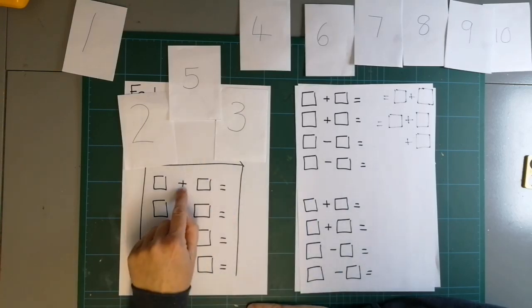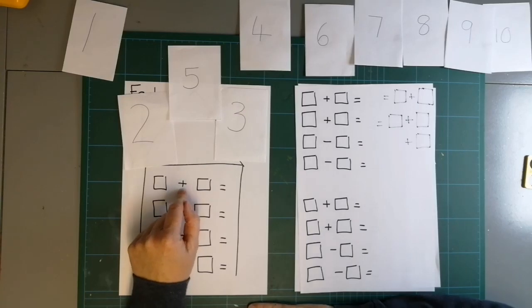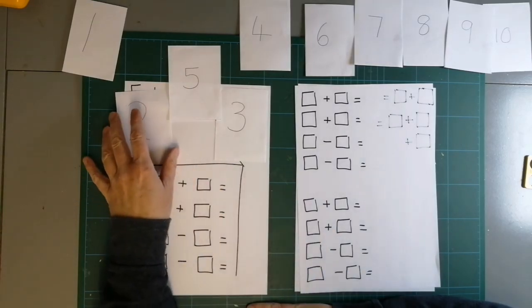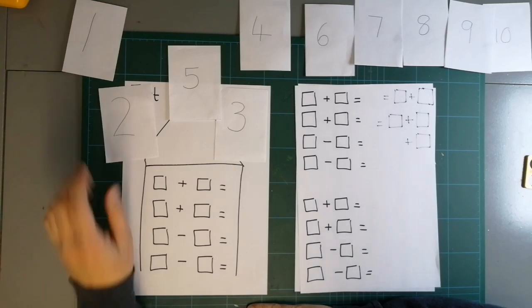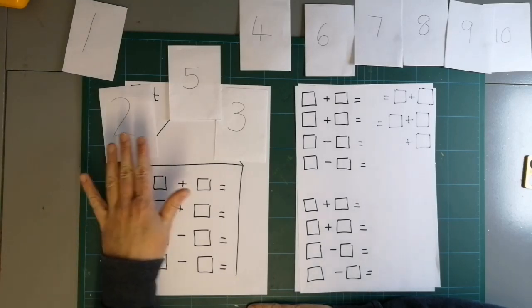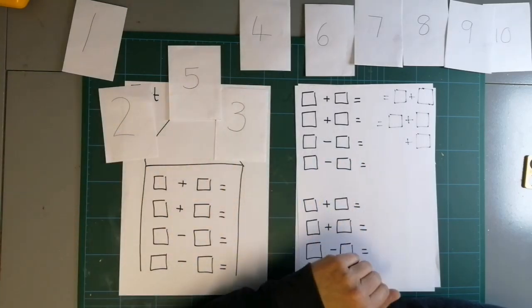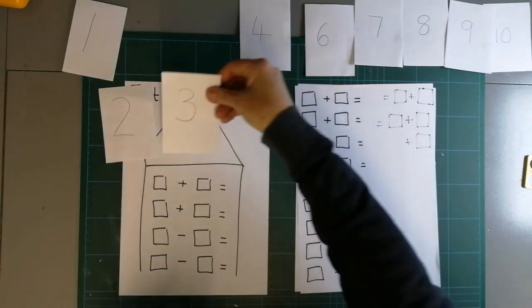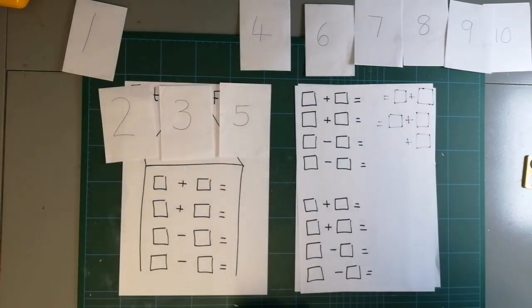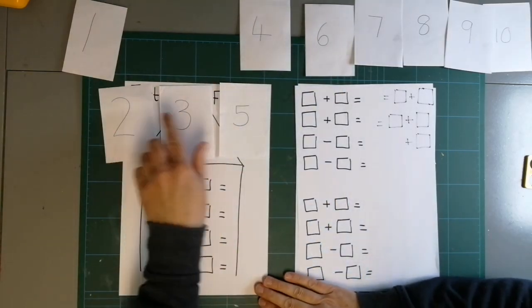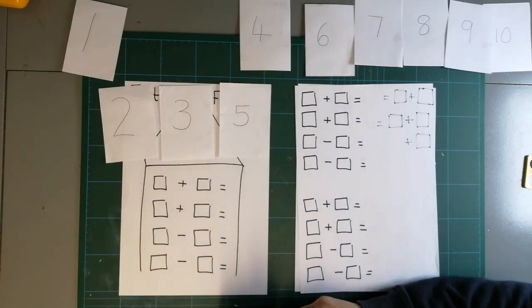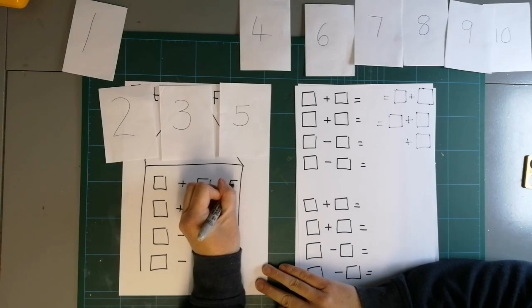Well, we know that if we do an addition sum, an adding up sum, the biggest number is always going to go at the end. So the first thing we need to do with these numbers is put them in order of size, from the smallest number, the least amount, to the greatest amount. The smallest number to the biggest number. So 2, 3 and 5. So the biggest number that I've got is number 5. So at the end of my adding up sums, I'm going to put the 5 both times.